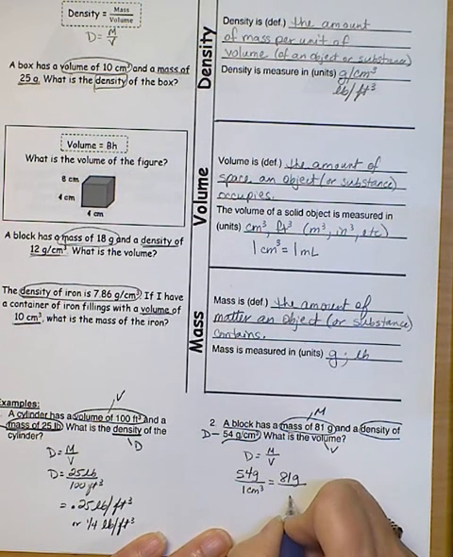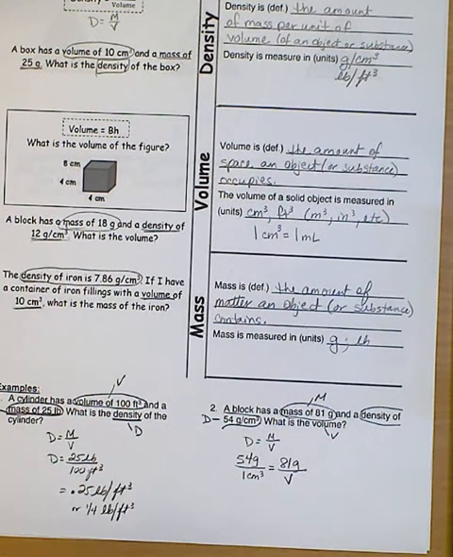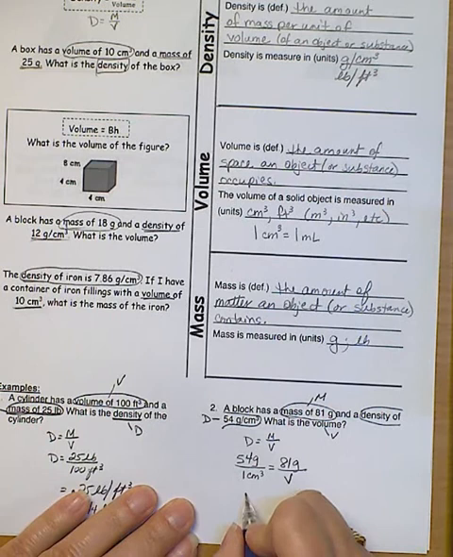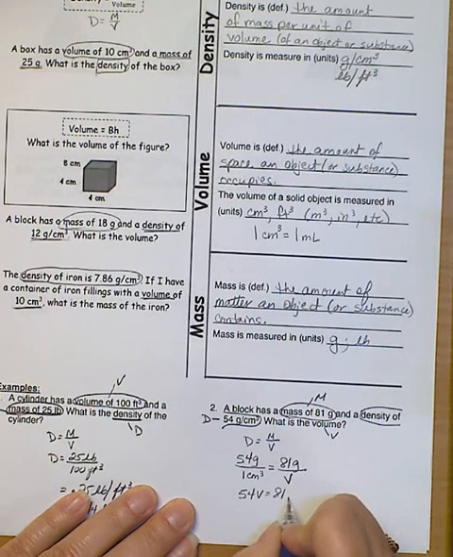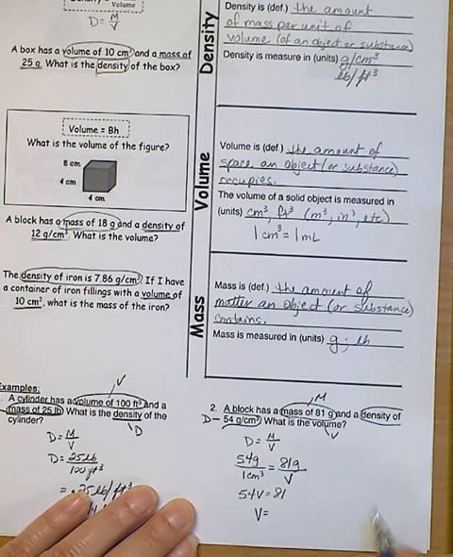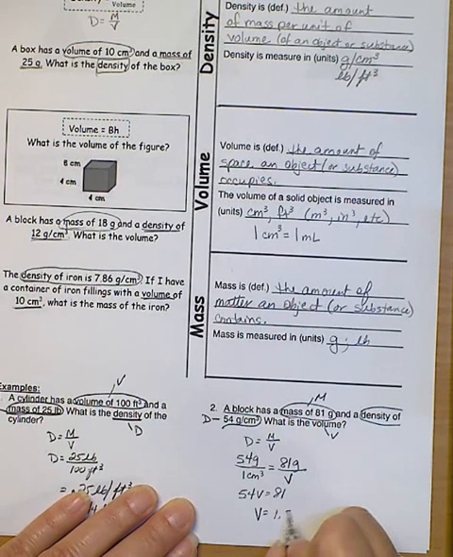So this is a beautiful proportion that we can just cross multiply. So we get 54V equals 81. So our volume is going to be 81 divided by 54. So that's 1.5.